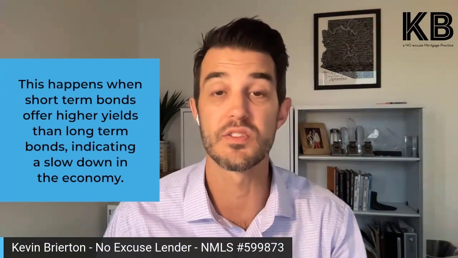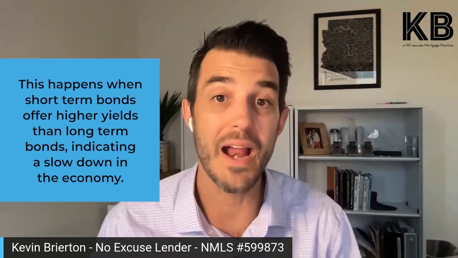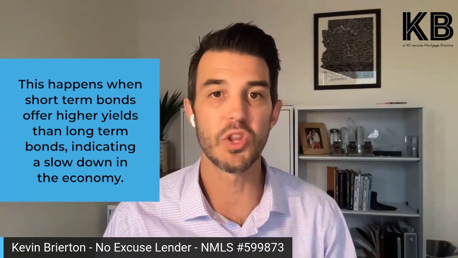An inverted yield curve occurs when short-term bonds are offering higher yields or higher rates than long-term bonds. Now, this indicates that investors are expecting a slowdown in the economy and in future growth. So when the yield curve inverts, this usually means that mortgage interest rates will decrease as well.